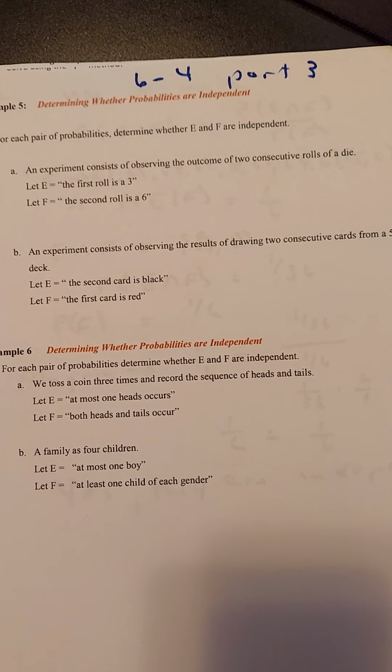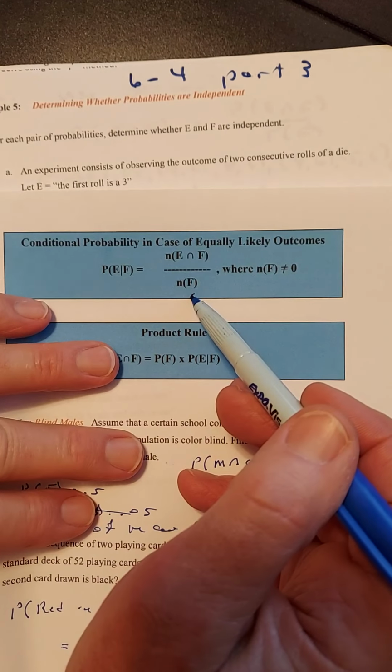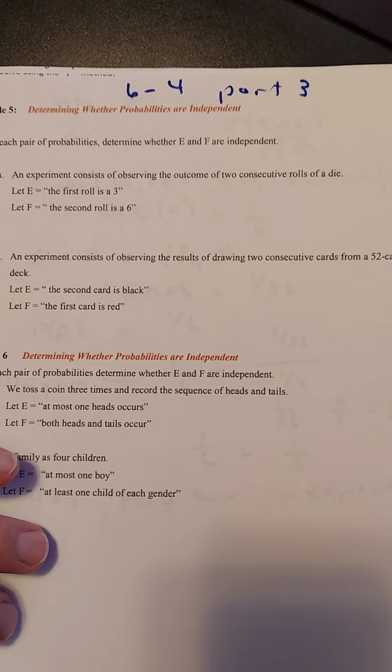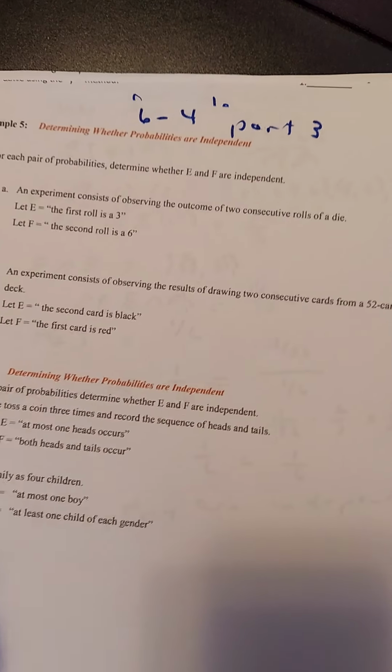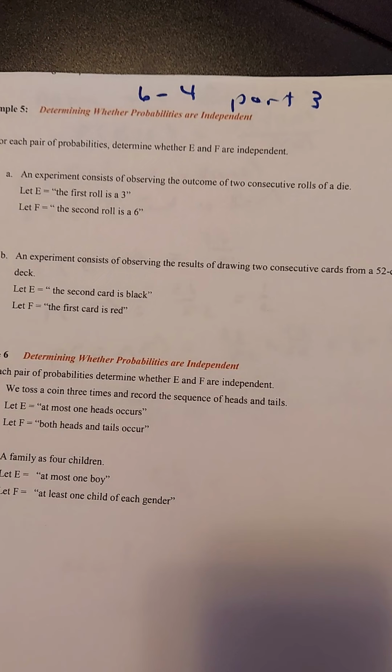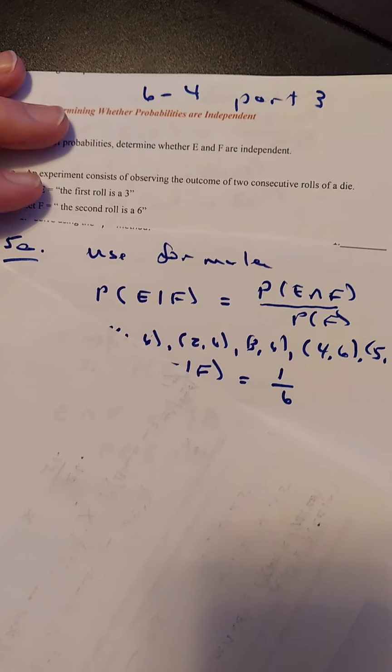On example 5, I'm going to use the first formula, which is this one right here. I know I get messy, so I tried something a little different this time, and I have already got some of this taken care of.